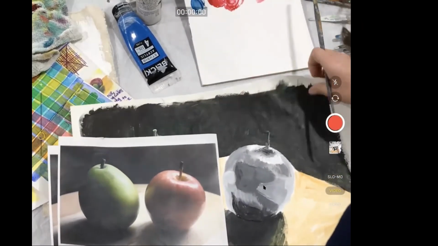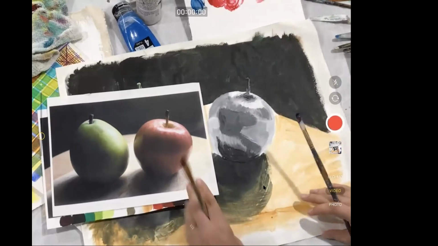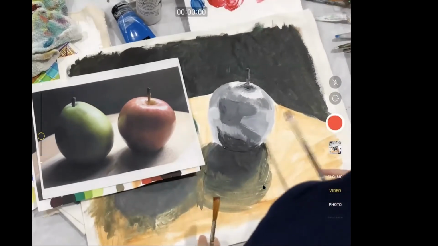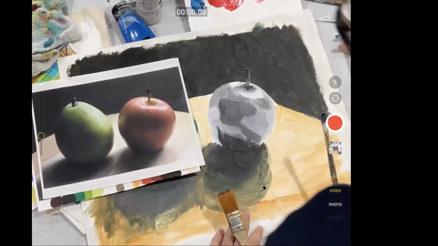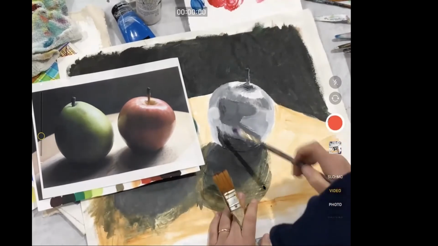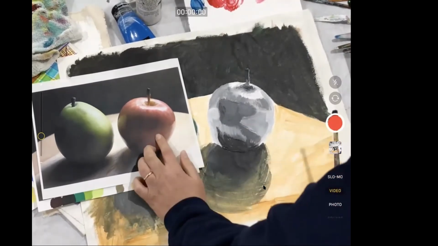So if I am looking at my apple, this is the value study of my apple, and this is my apple, right?